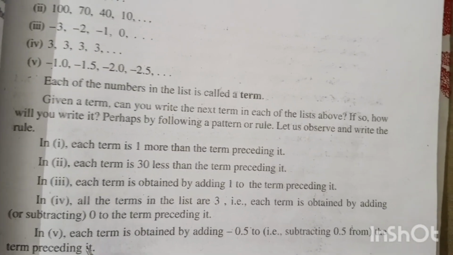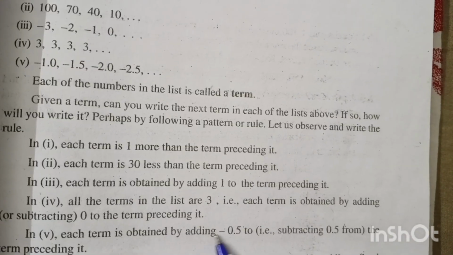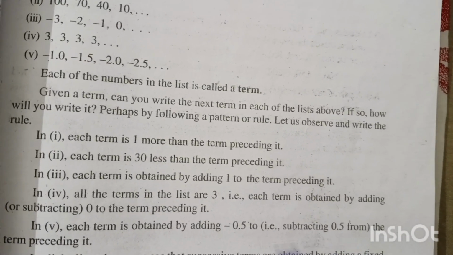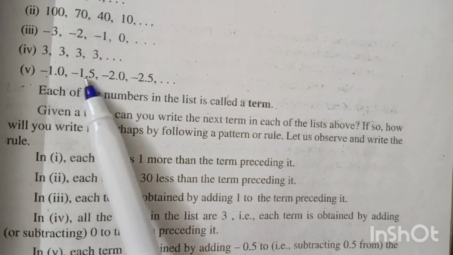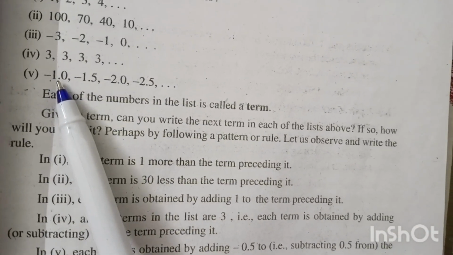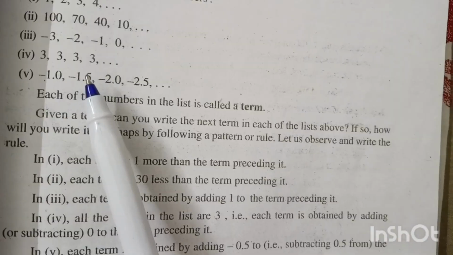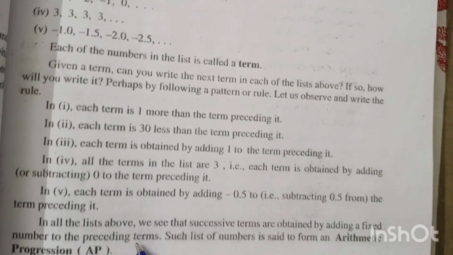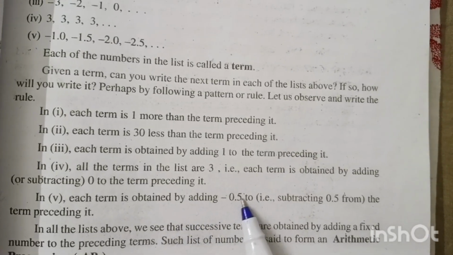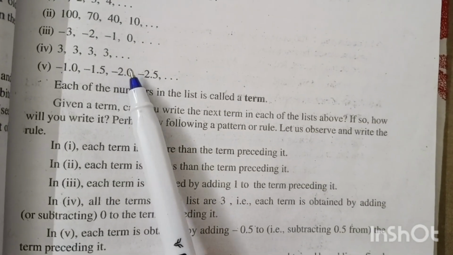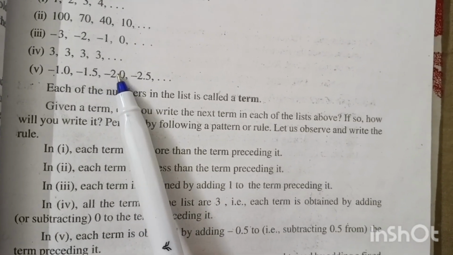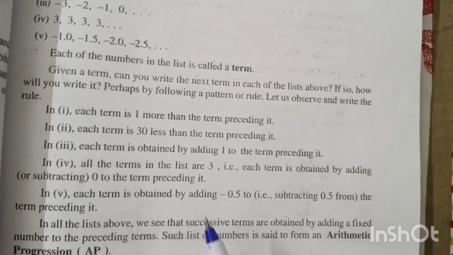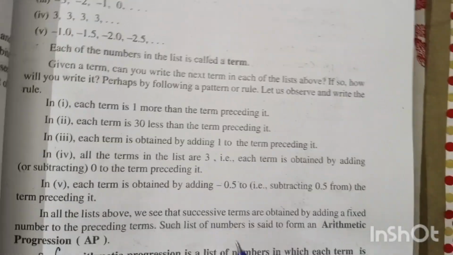Then the last one, the fifth: each term is obtained by adding minus 0.5 to the term preceding it. So minus 1.5 minus minus 1.0, how much do we get? Minus 0.5. Then minus 2 minus minus 1.5, again we get minus 0.5. Okay. So from this, what did you understand?